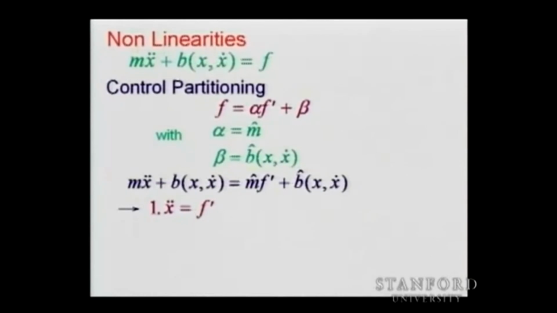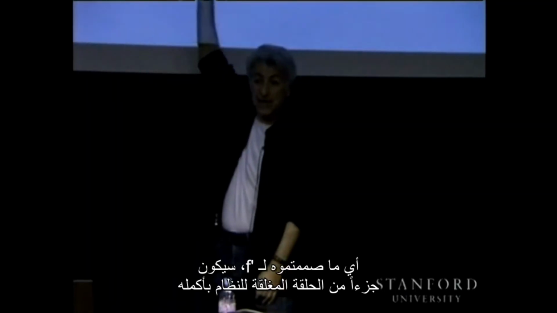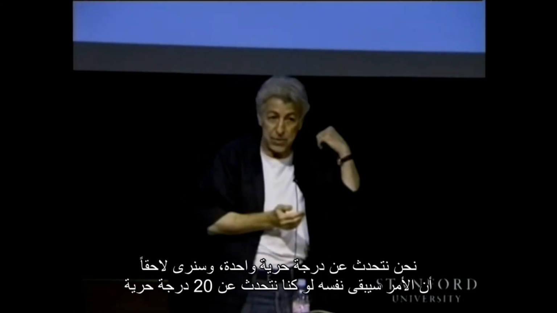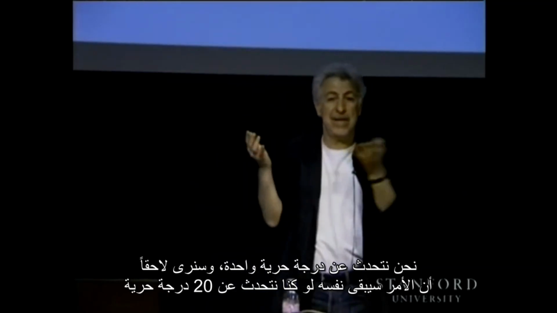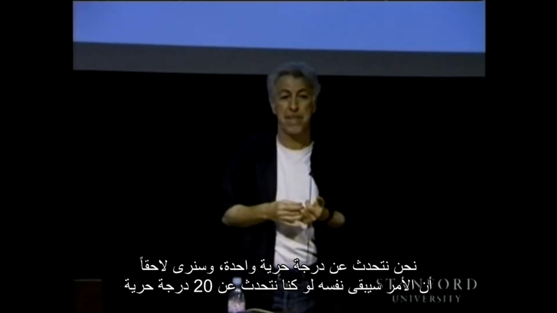If B and B hat were identical, if B hat was compensating perfectly for B, and if the estimate of the mass matrix, this mass, was identical to M, then your system will behave this way. So what you design for F prime will be part of the closed loop of the whole system. We're talking about 1 degree of freedom, but later we will see 20 degrees of freedom, it will be the same. Okay?